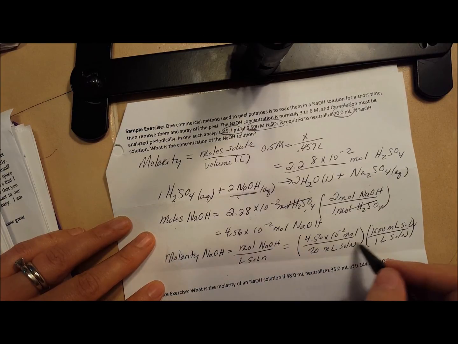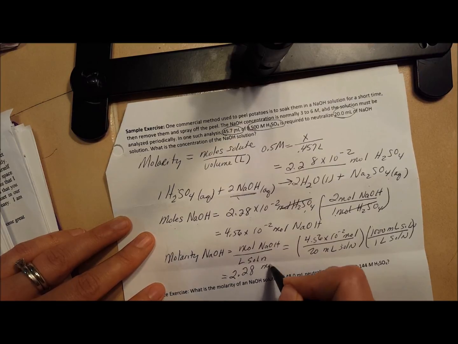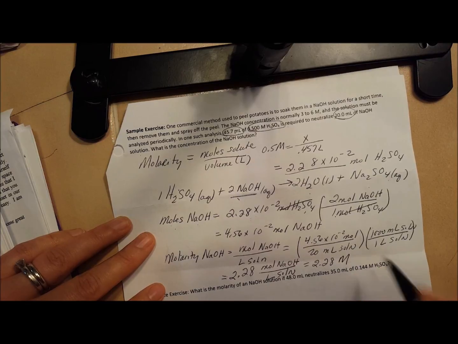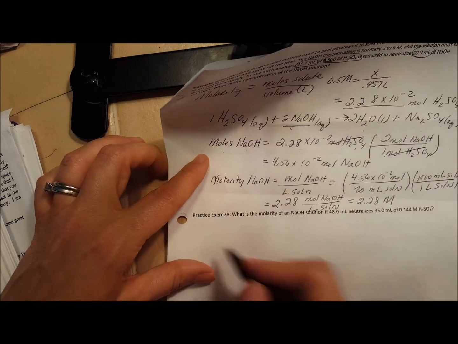And you get 2.28 moles NaOH per liter of solution. So that equals 2.28 molarity. That's your final answer. Okay, so now you have to do the practice exercise.